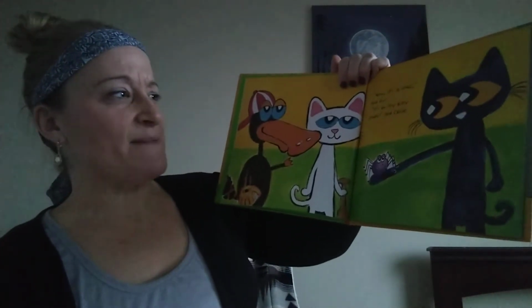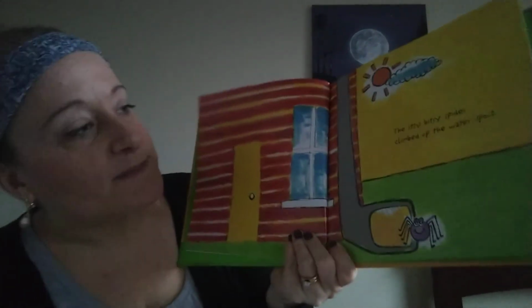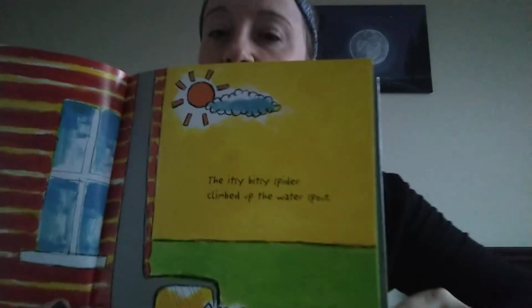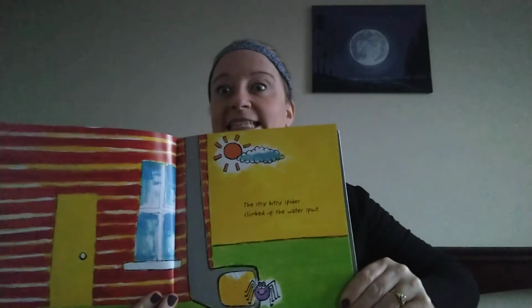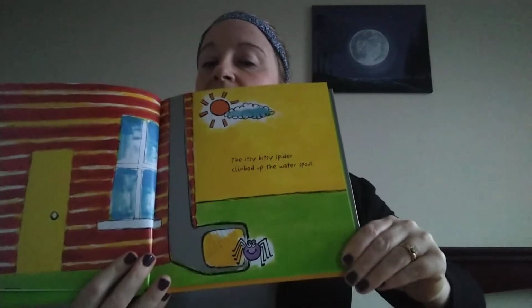"It's an itsy bitsy spider," said Callie Cat. The itsy bitsy spider climbed up the water spout, just like that song that we sing. The itsy bitsy spider climbed up the water spout.